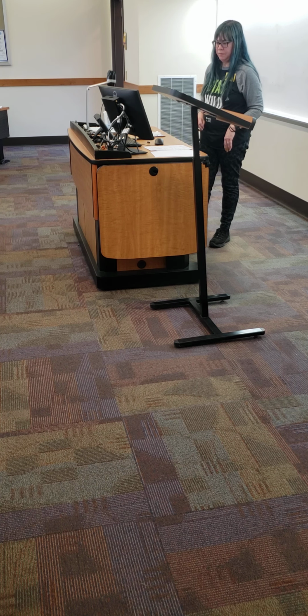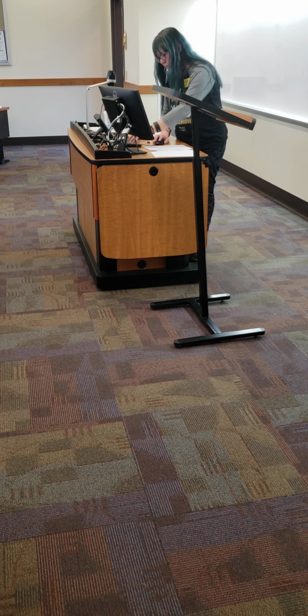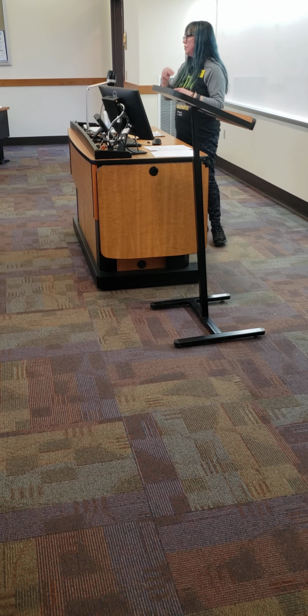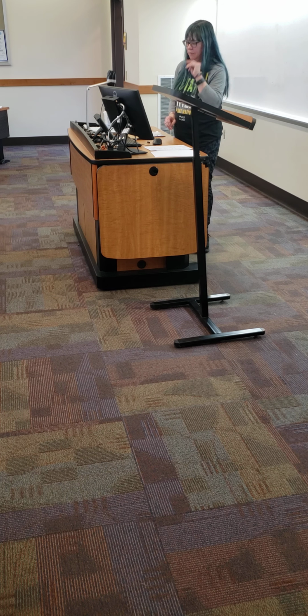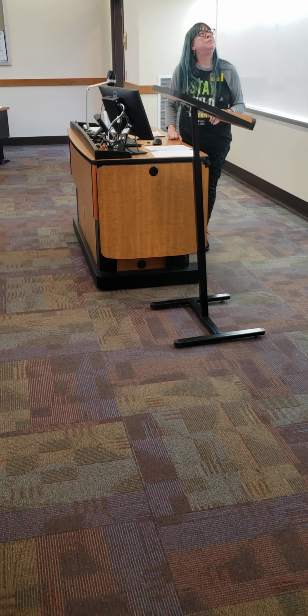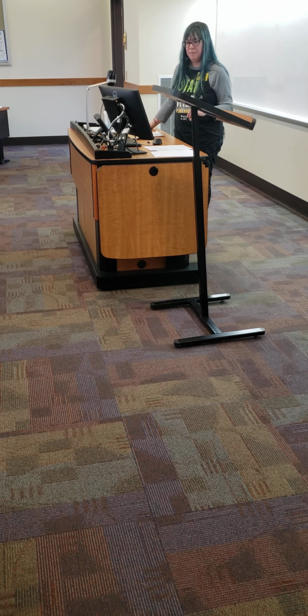I harvested these columbine seeds about a month ago, which was clipping off the old flower heads, putting them in these paper bags. This is a continuation from me cutting those down in my yard. And there's a lot of seeds in the bags, so I'll show you how that looks.